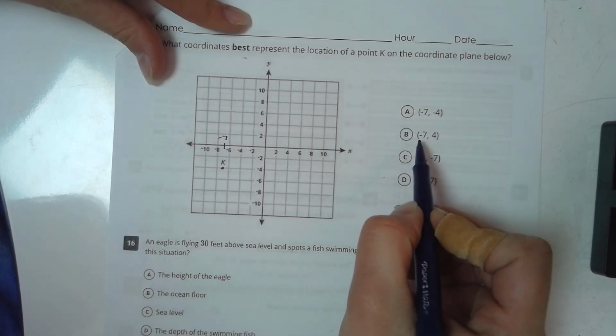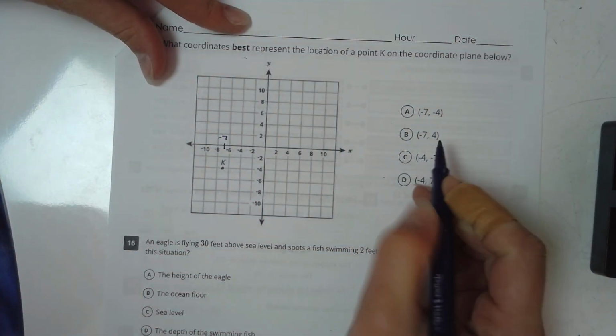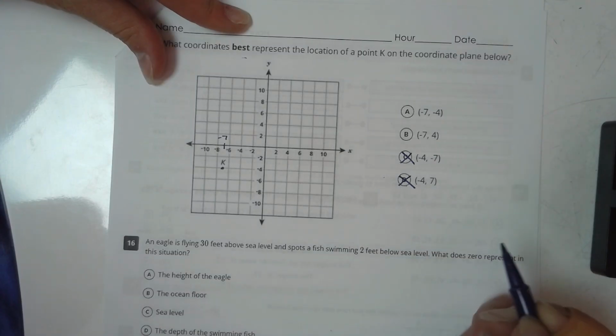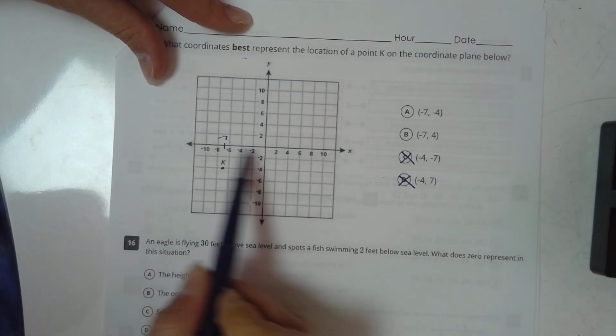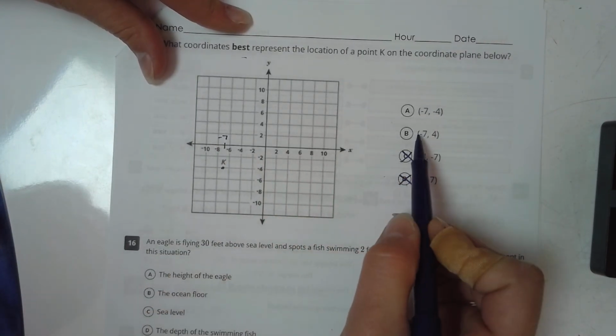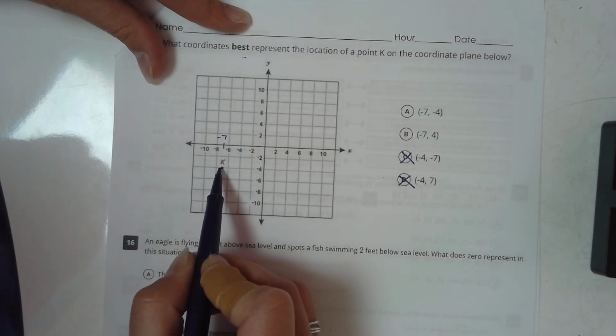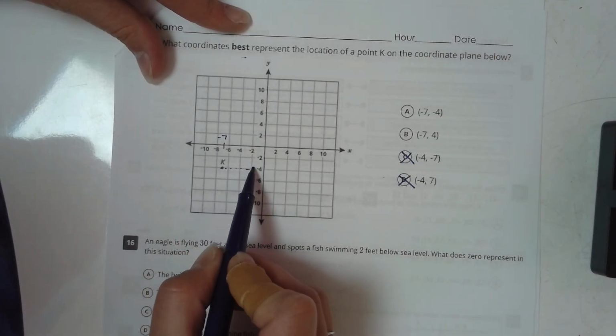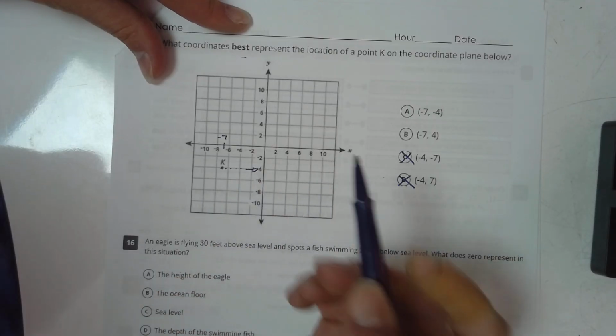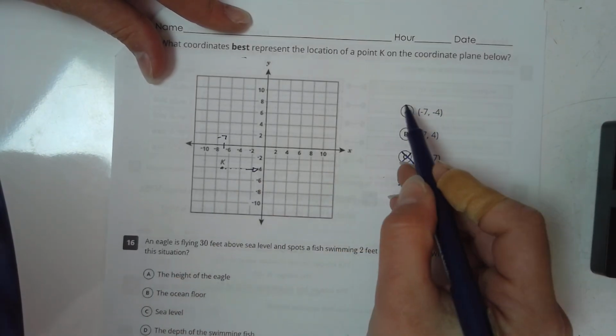So when I go over here to my possible choices, I can automatically mark off C and D because my X value has to be -7. And then I go down, and when I go down, I need to go across to see where it hits, and it hits at -4. So letter A.